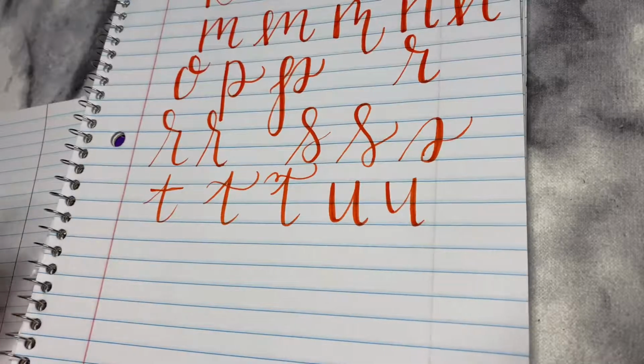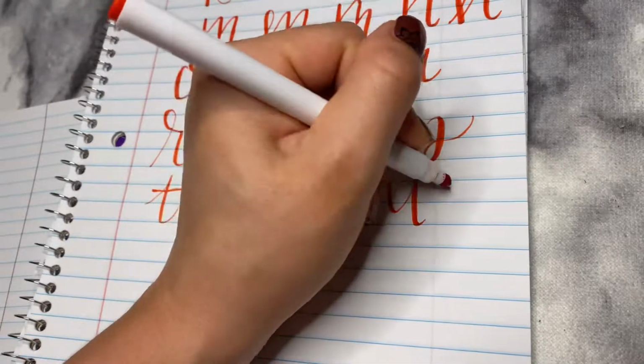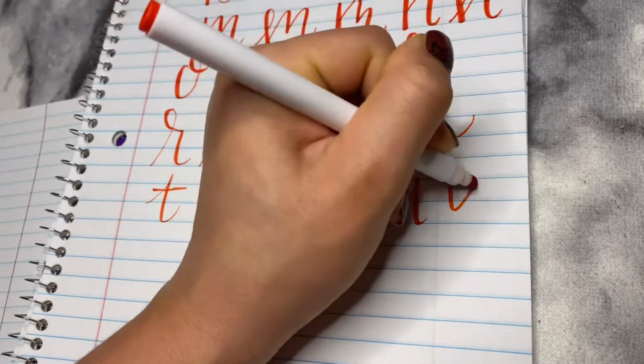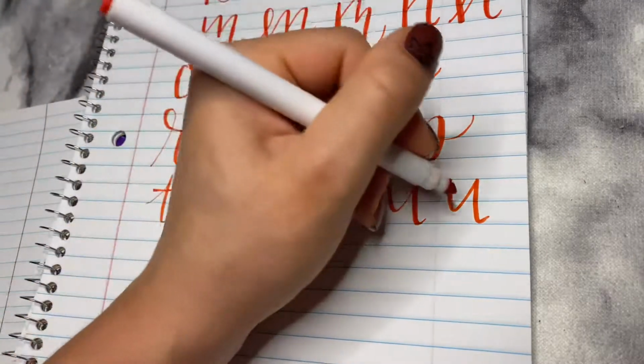You can play around by making this middle line rounder or sharper. I tend to like them sharper.